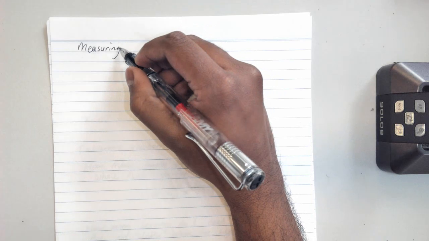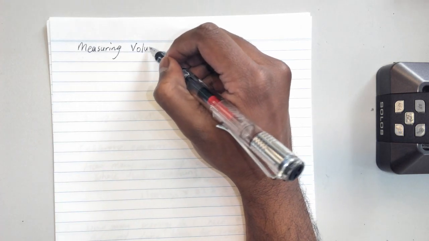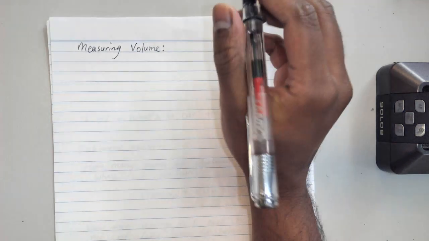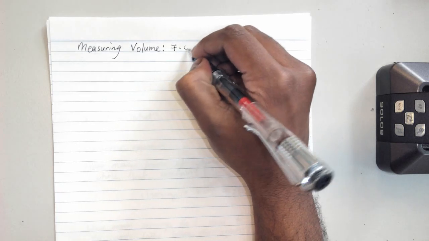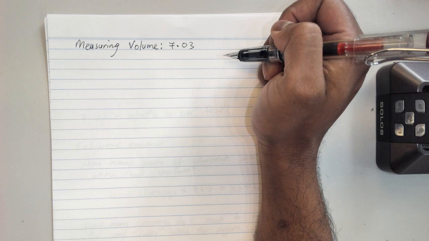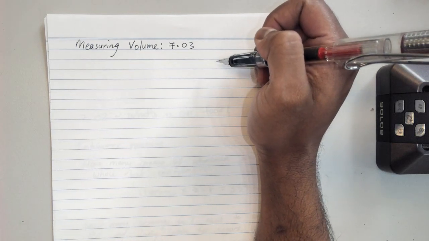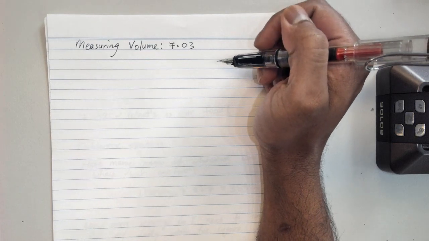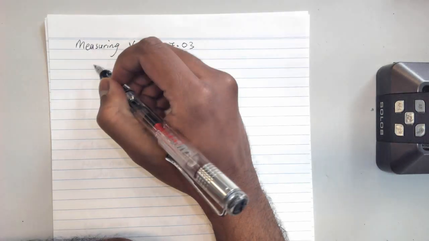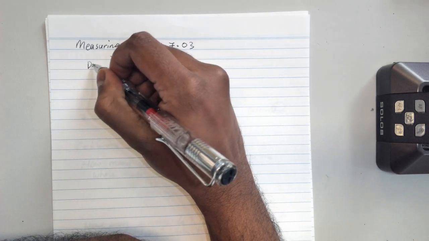Today we're going to do measuring volume. Now this is going to be chapter 7.03, so you would have already watched 7.01 and 7.02. We're going to talk about volume and what is volume and how do we use it in math. So first, a nice little definition.